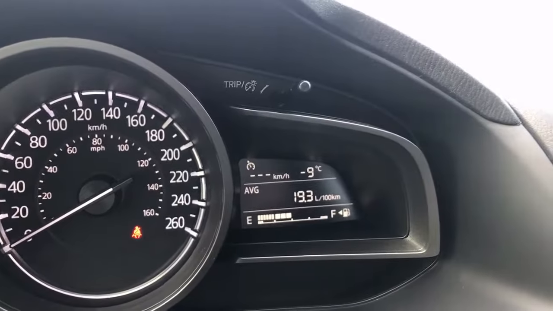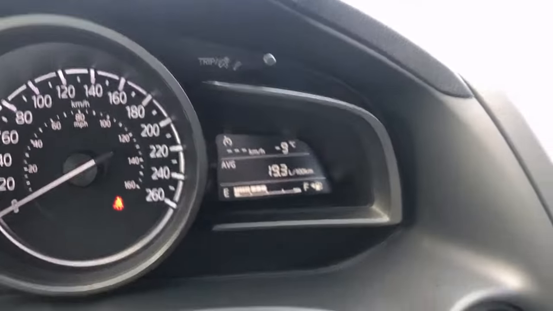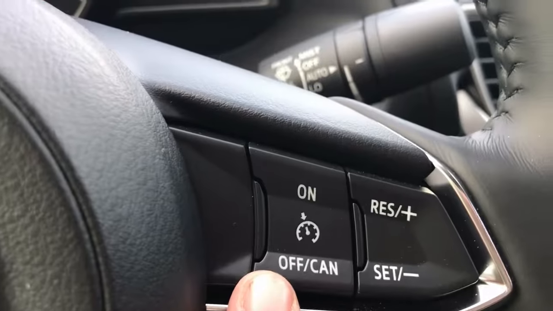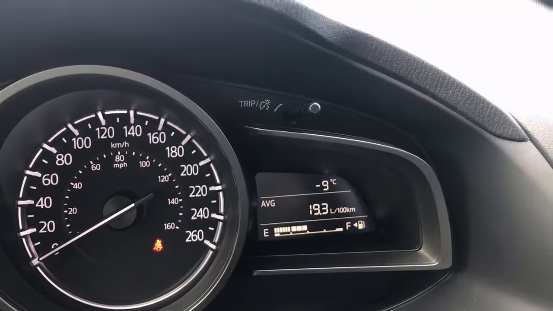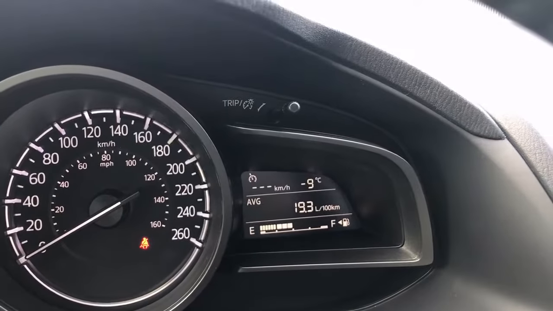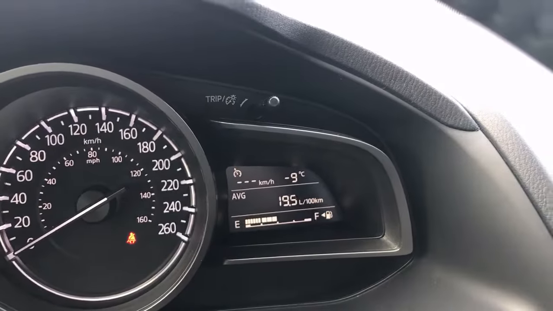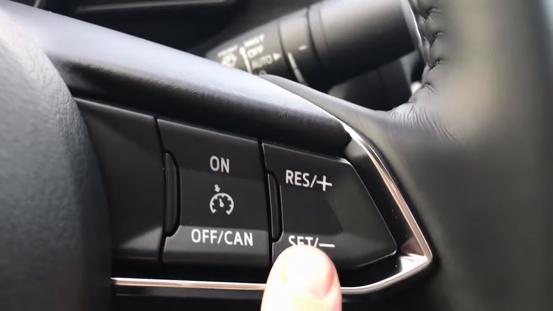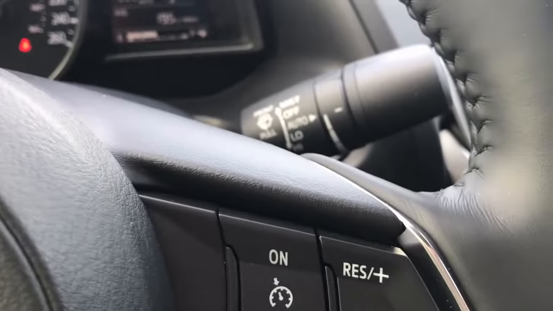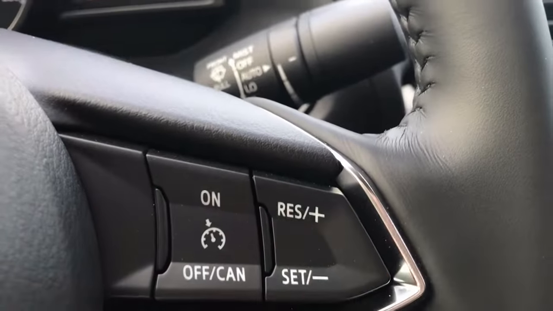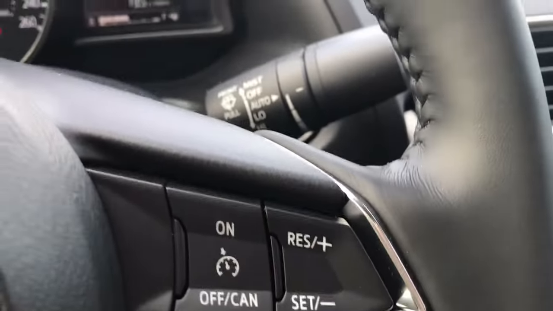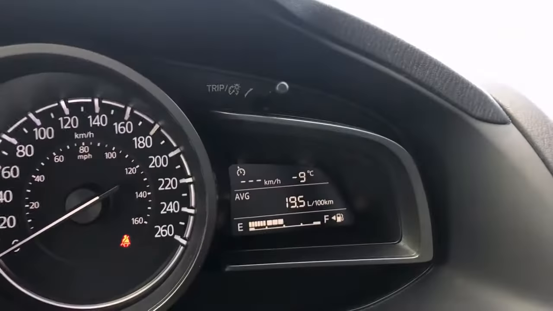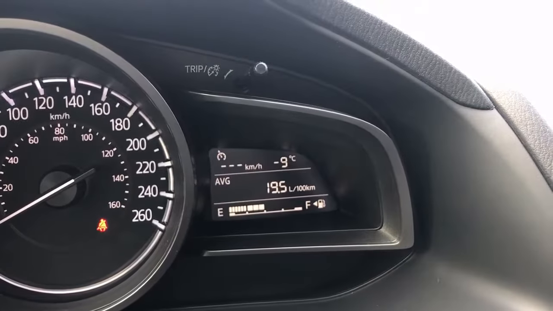At the top, you'll see that the cruise control is on. Here's the cruise button on my steering wheel. If I turn it off, you'll see that it disappears. If I turn the cruise back on, that's where it comes on. While you're driving, when you press set, that will set the cruise at the speed you want. When you hit resume, or you touch your brake to slow down and then hit resume, it'll go back to whatever that set speed is that's in your dash there.